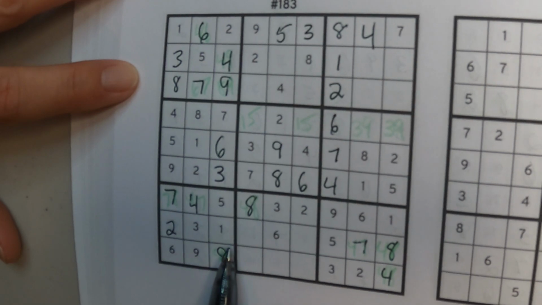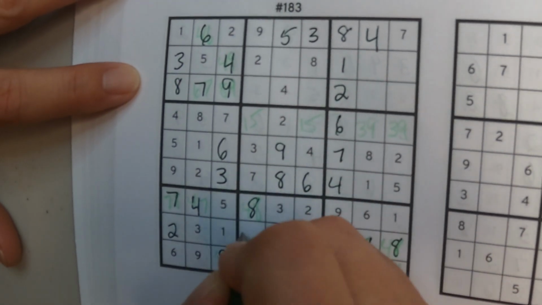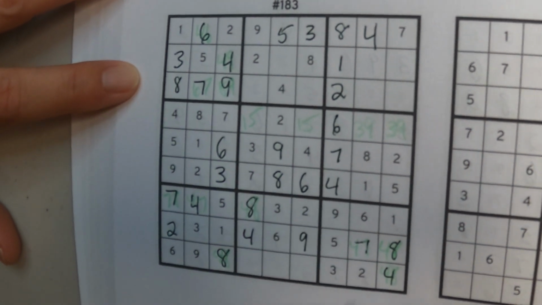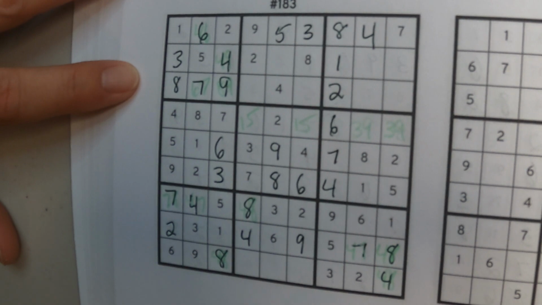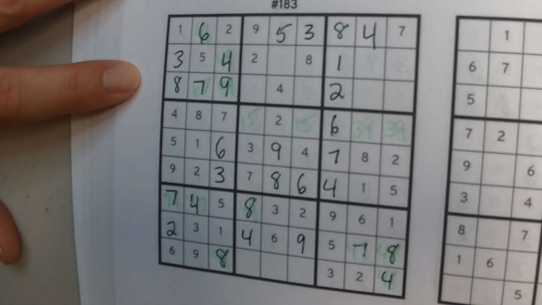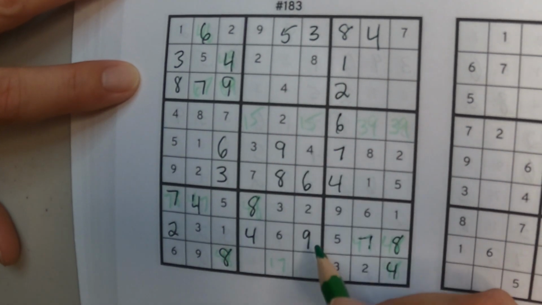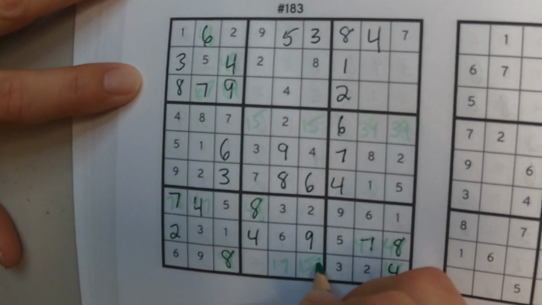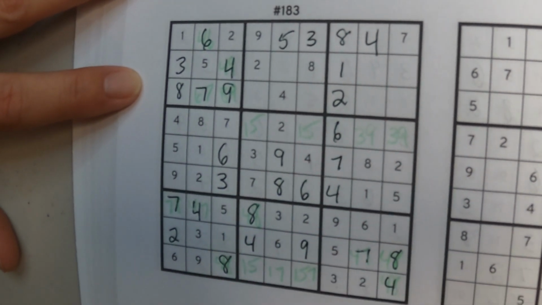For this row, we're missing 4 and 9. We've got a 4 here, so 9, 4. For this box now, we're missing 1, 5, and 7. Got a 5 here. So 1, 7, no help here, 1, 5, 7, and a 7 here, so 1, 5.